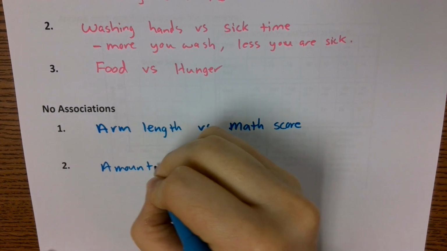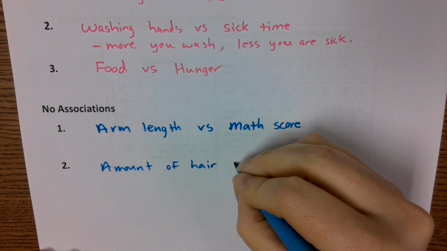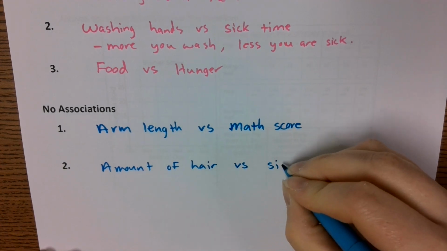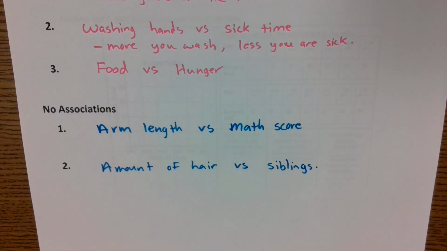The amount of hair you have versus your siblings. How much hair you have does not determine how many siblings you will have. They have no relationship. So these are things that are just far stretched from each other. They don't relate. They aren't going to have an effect or an impact on each other. Okay? When you're ready, go on ahead and switch it on over to the next page.